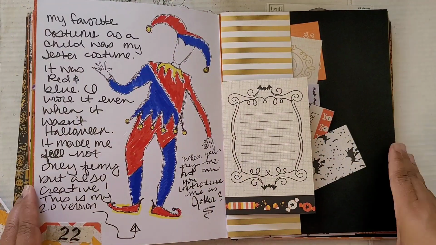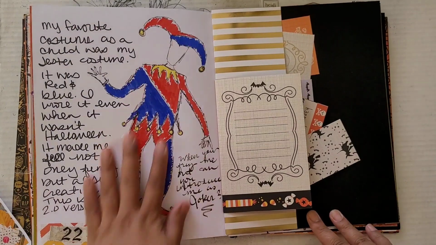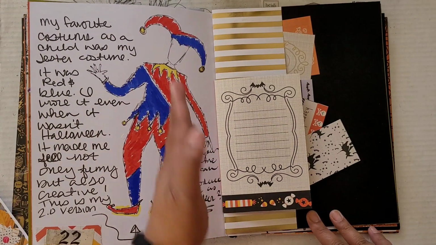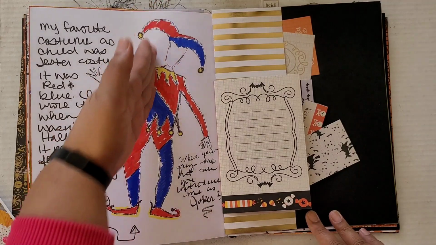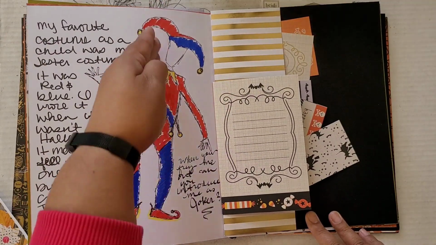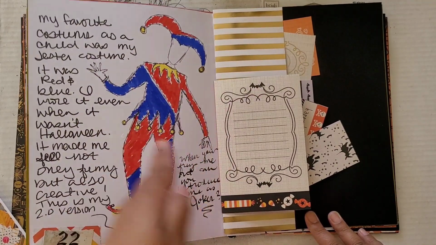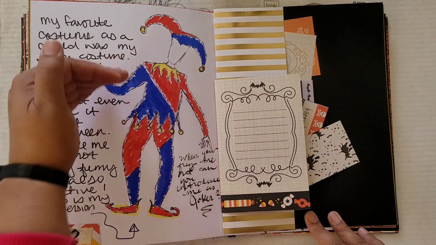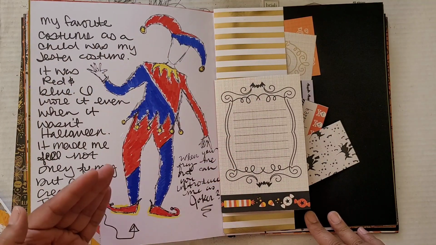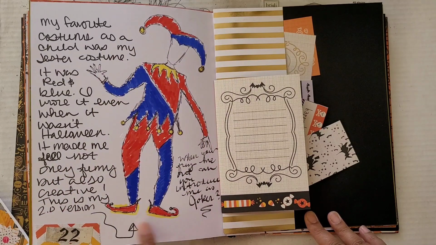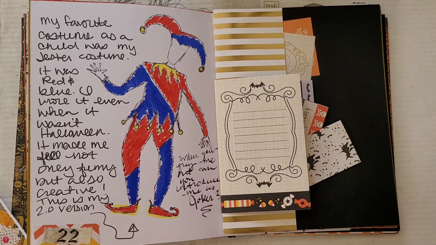So I just drew mine out, and it was this jester costume that I used to have, and it didn't look like this. It was actually half and half. So half red and half blue. It may have gone like red, blue, but I just put a spin on it by making it diagonal instead. And then I just redrew it, and this was my favorite costume.